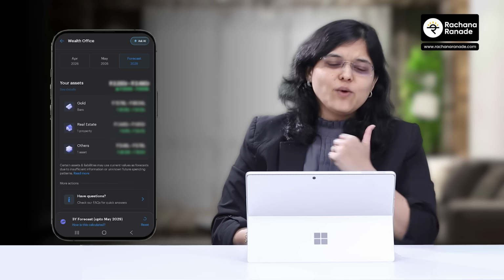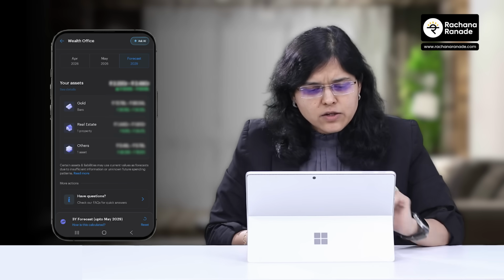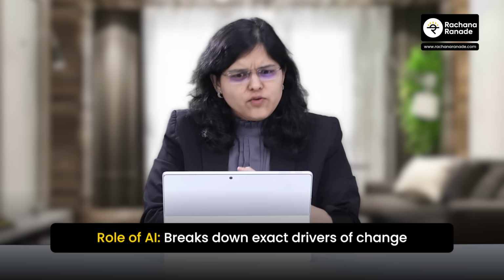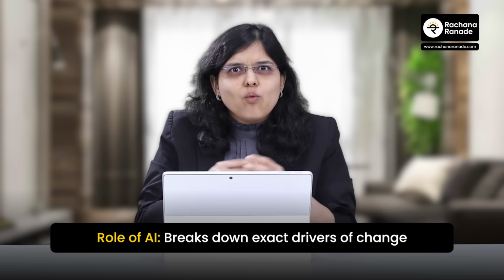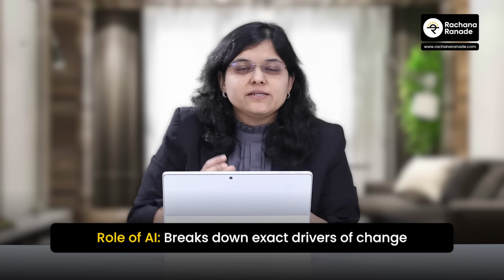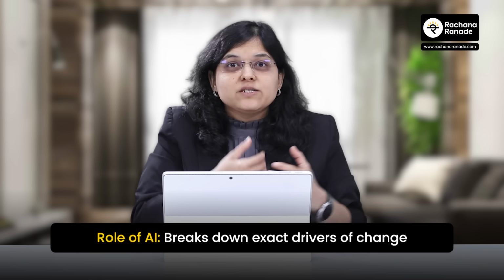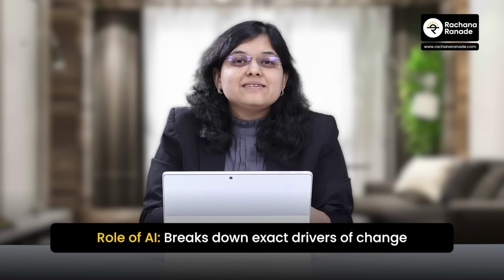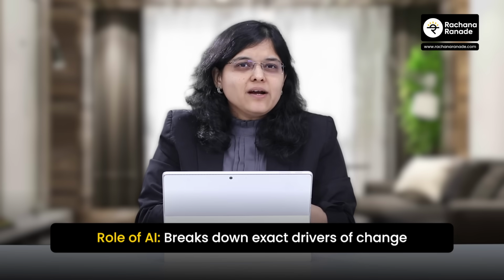Okay, so this is also one very amazing feature that I found in their app. All in all, these features are amazing, but one more interesting layer on top, which I have discussed, is AI again. For example, you can ask AI why did my net worth go up by XYZ, or why did my net worth go down by XYZ. It will tell you the exact drivers of change, so that you need not go into unnecessary confusion, and because of the confusion you need not take any wrong decisions, right? So I hope pillar 3 is also absolutely clear.